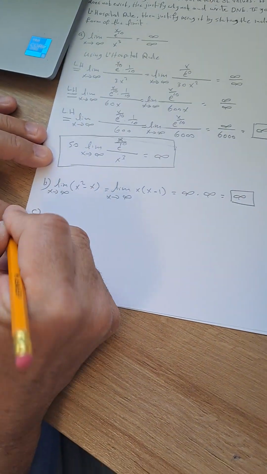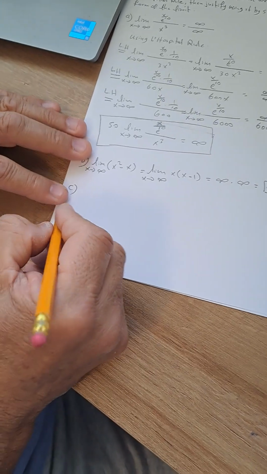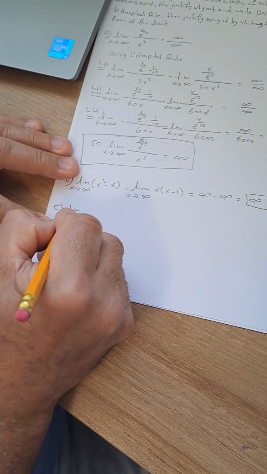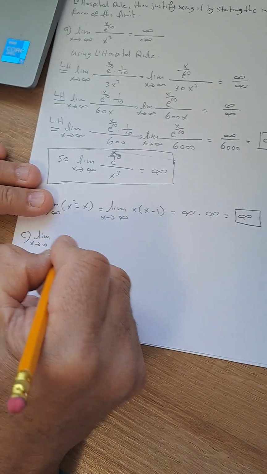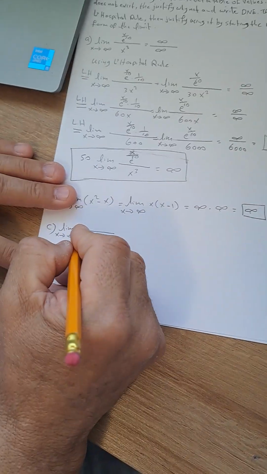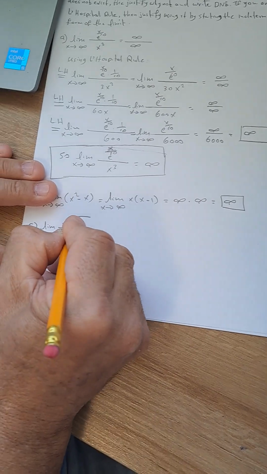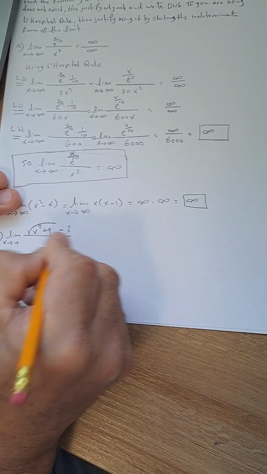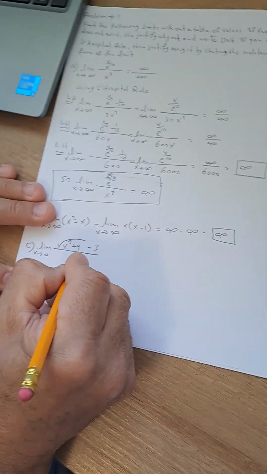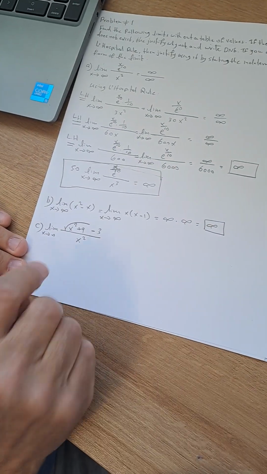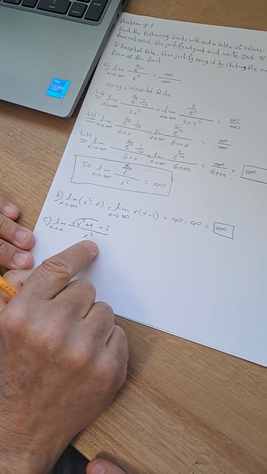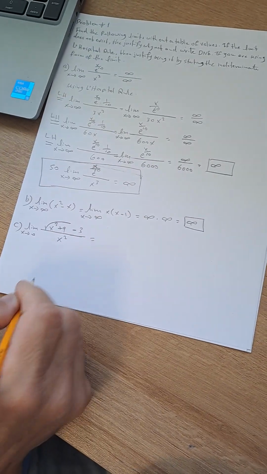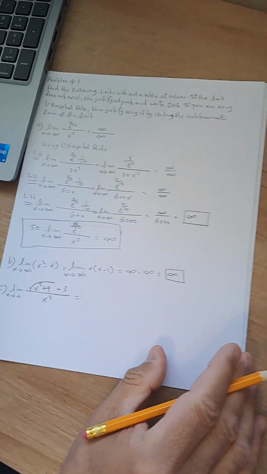Now for part C, find the limit when x approaches 0 of the square root of x squared plus 9, all minus 3, over x squared. Yes, here we can rationalize the numerator.